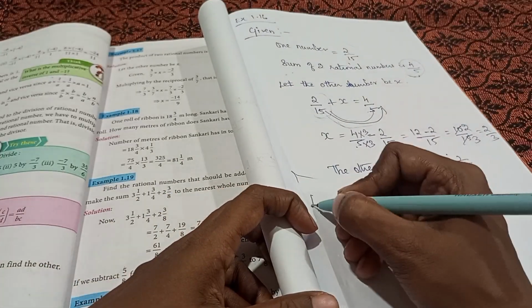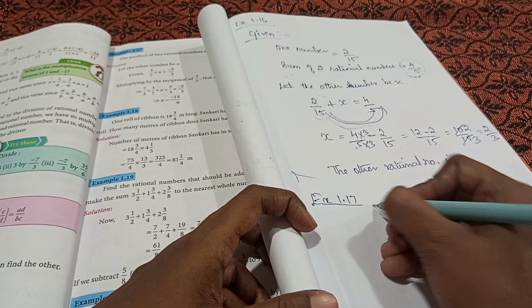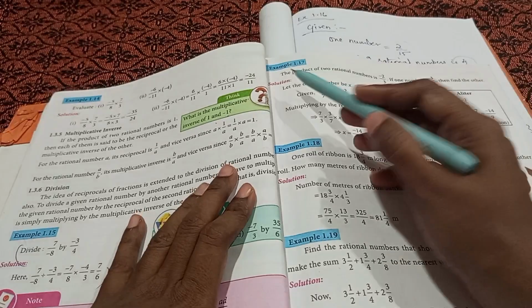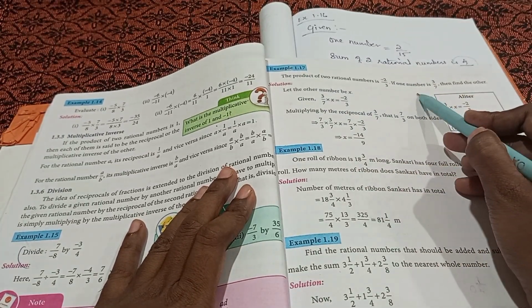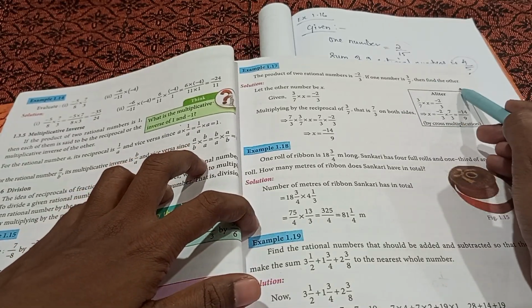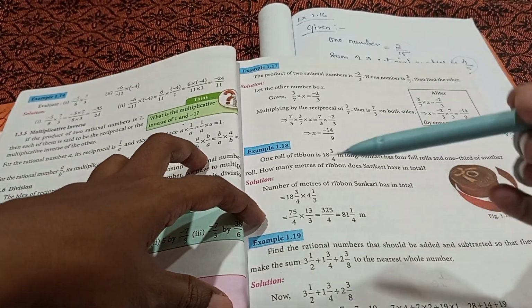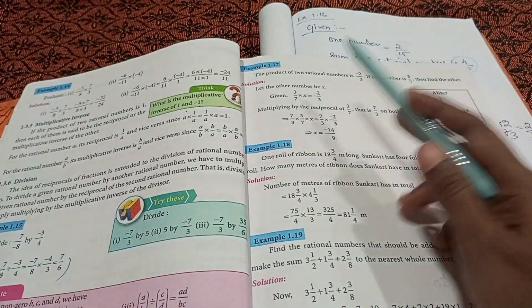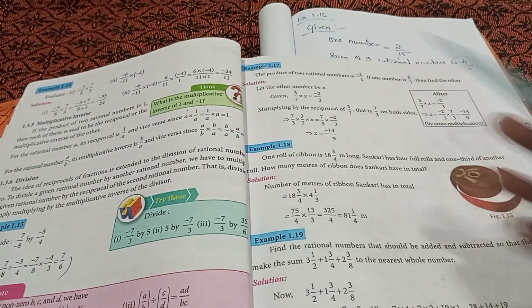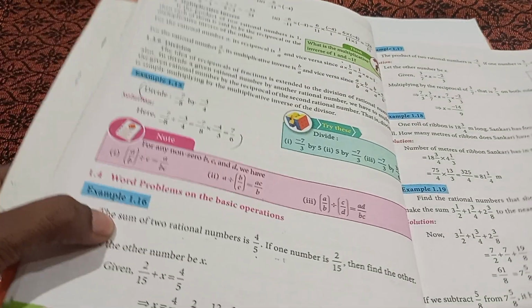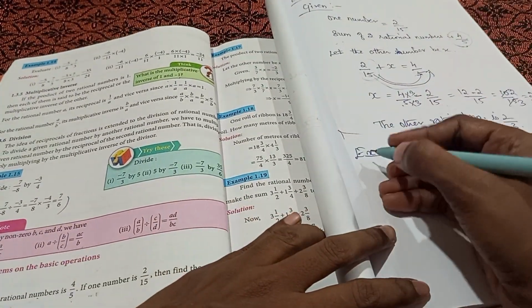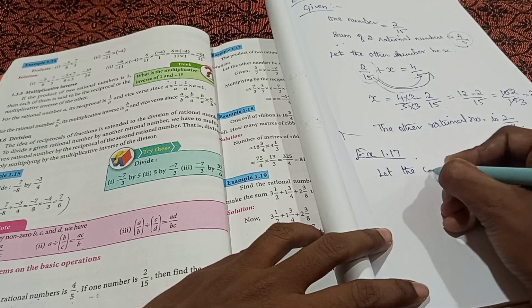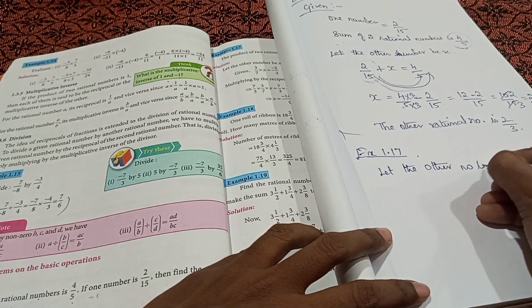Okay, now see example 1.17. The question given is: the product of two rational numbers is minus 2 by 3. If one number is 3 by 7, find the other. It is the same as that one, that question itself, but here it is given the product. There in that one, it was given the sum. So we just have to assume now, let the other number be x.